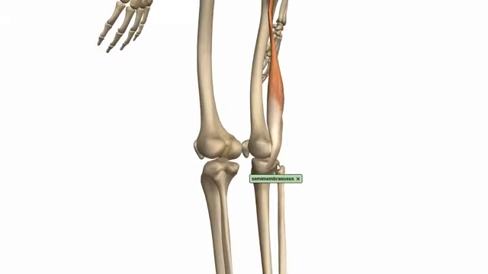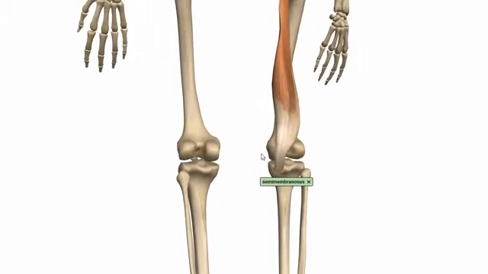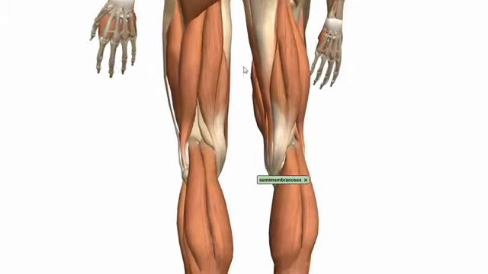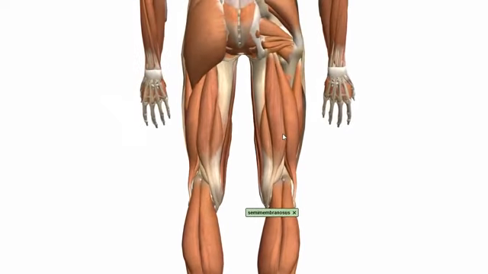And some of the fibres from the tendon blend with the fascia which covers the knee joint. So all three muscles of the posterior compartment are innervated by the sciatic nerve. The main function of these muscles is to extend at the hip and flex at the knee.